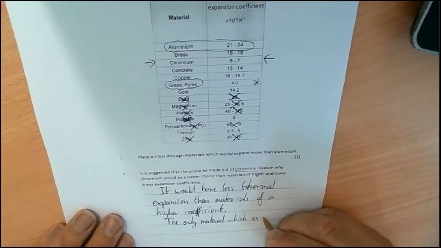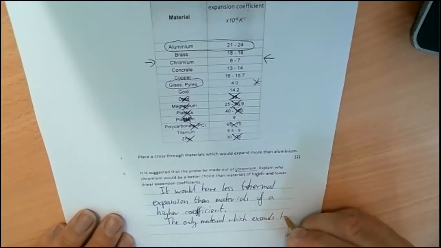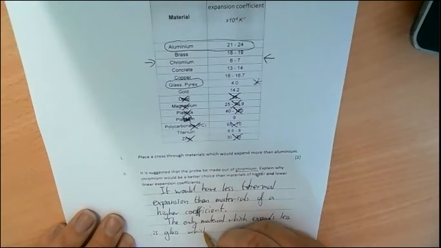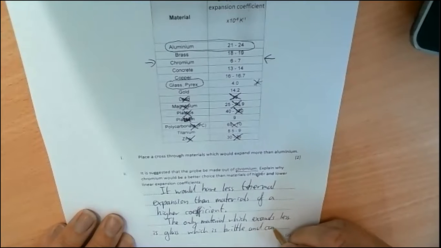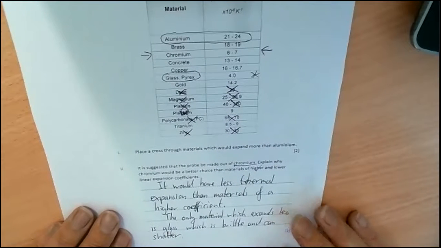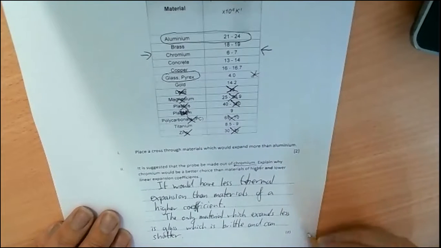which expands less is glass, which is brittle and can shatter. Okay, and that will do. Then that will do for the answer. We know it's 2 marks. We didn't have to go into too much detail.